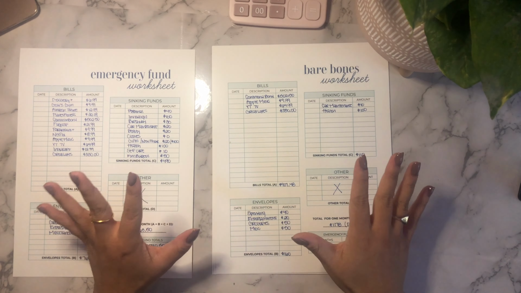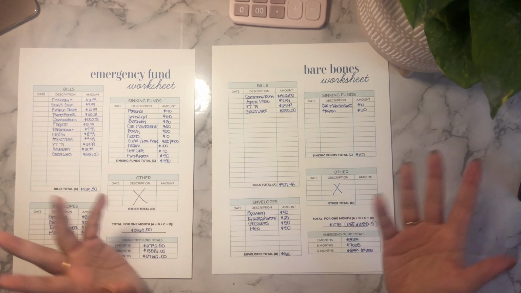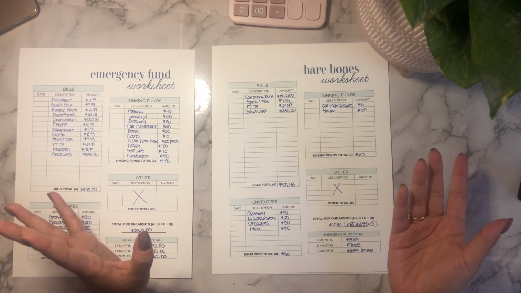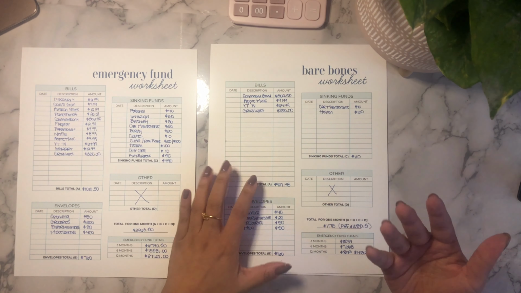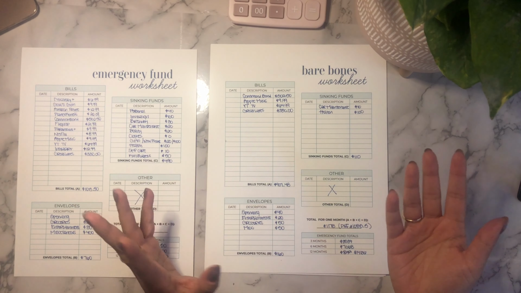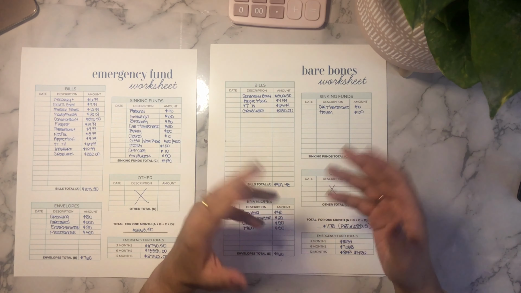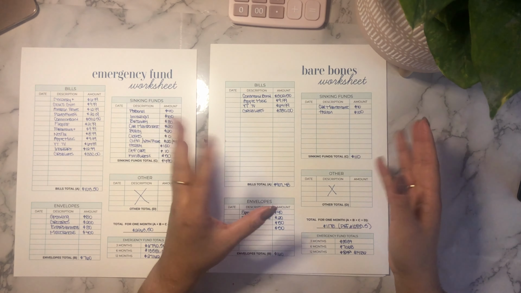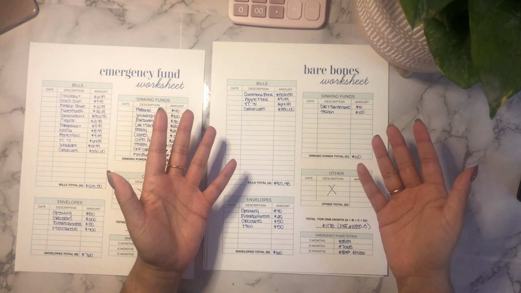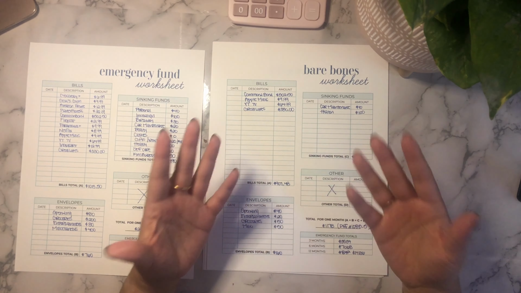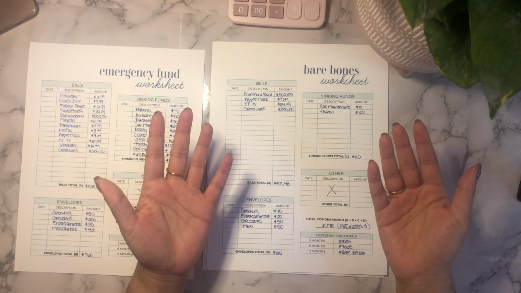So comparing them side by side, you can really see that there's a big difference between the totals, at least in my case. And I've used both of these budgets at different points in my life. So first with the bare bones budget, like I said earlier, I used a bare bones budget when I lost my job in early 2020. And I knew that when I was taking that job, I was taking a huge risk because it was unstable, it was temporary, and I wouldn't really have enough time to build up a large emergency fund. So I used worksheets very similar to these to make my plan of action. And when I lost my job, I knew exactly which subscriptions to cancel, which bills I needed to put on hold, and how much I could spend.